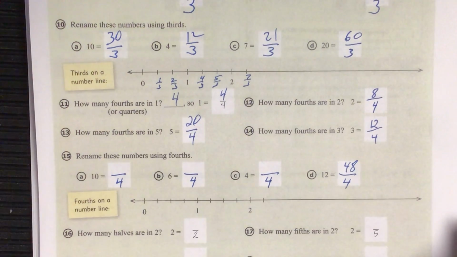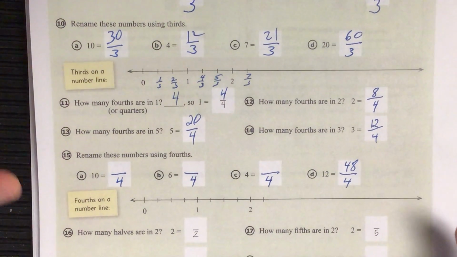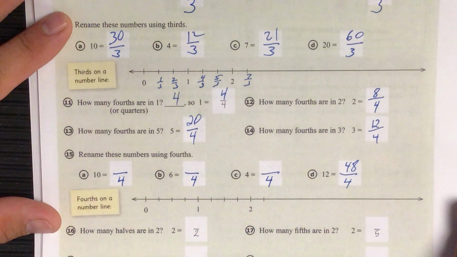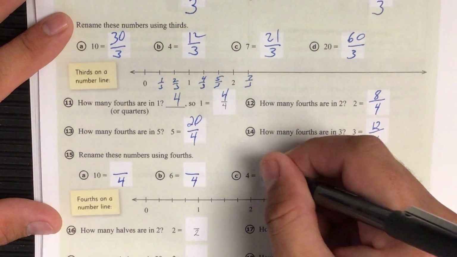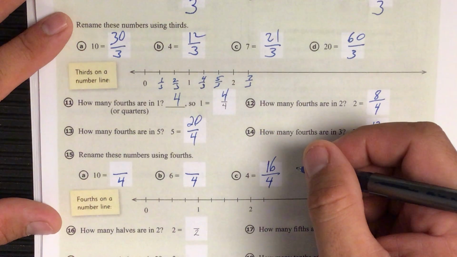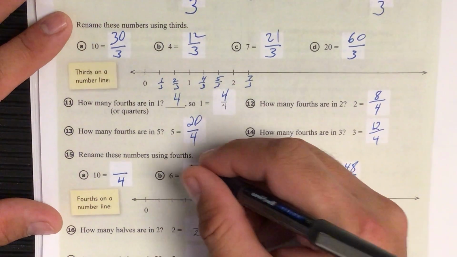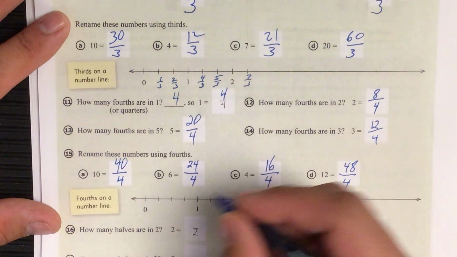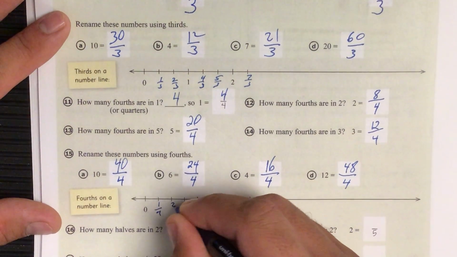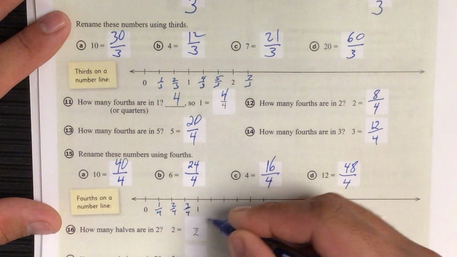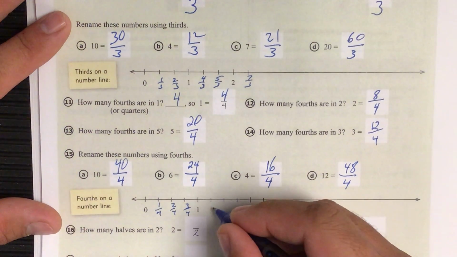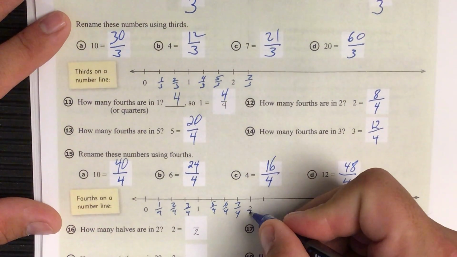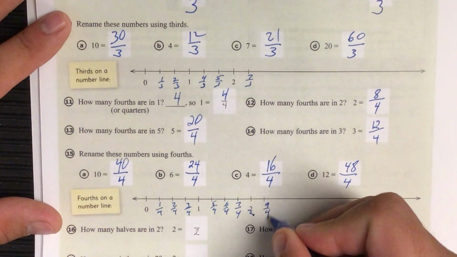All right, Kira, we're starting with you. Going backwards this time. 16. Very good. 24. 40. Just kidding. 1/4, 2/4, 3/4, 4/4, 5/4, 6/4, 7/4, 8/4, 9/4, so on.